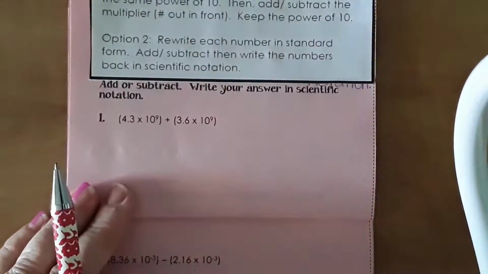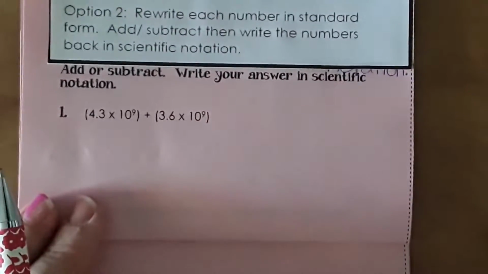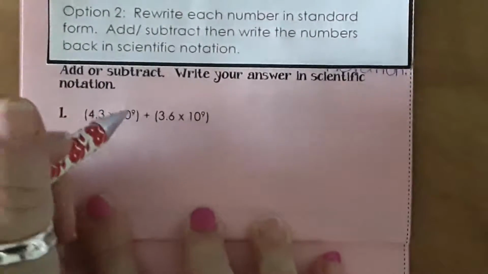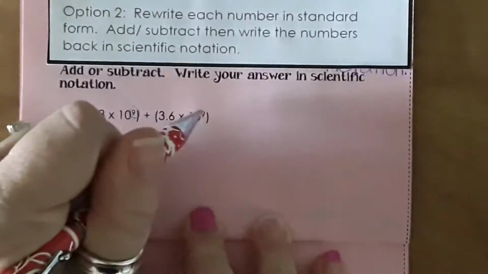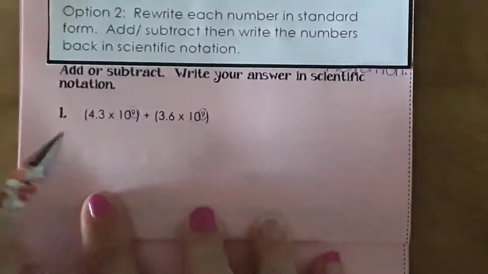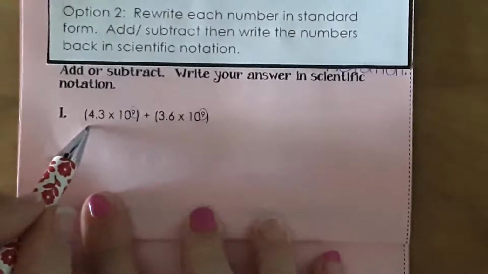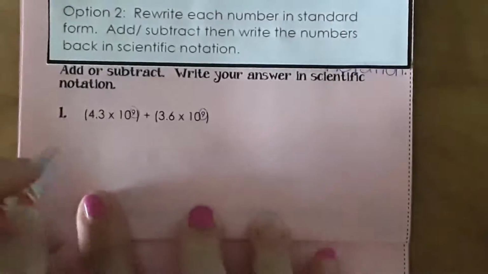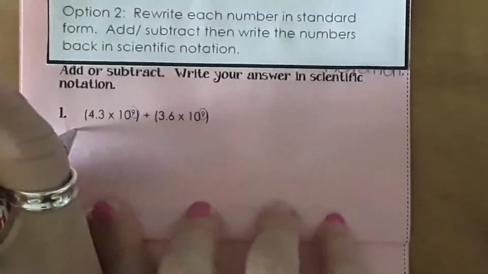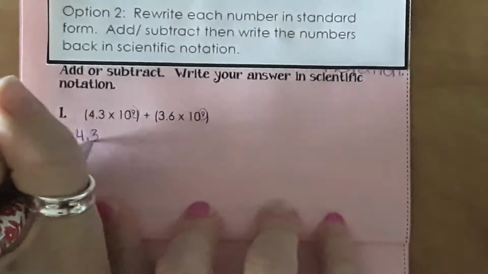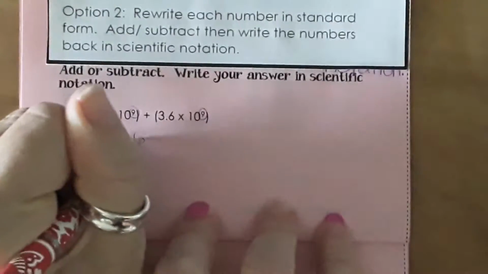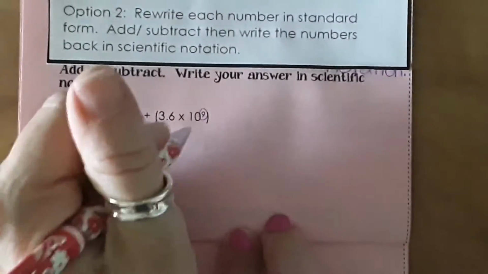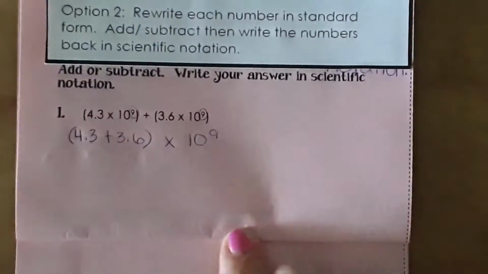If I look at the very first one, it says add or subtract, write your answer in scientific notation. I'm looking at my exponent, and if you notice, both of them are to the power of 9, so I don't have to do anything except add the two multipliers, the numbers out in front. So we're going to say 4.3 plus 3.6. And then we're just going to leave it times 10 to the 9th power.